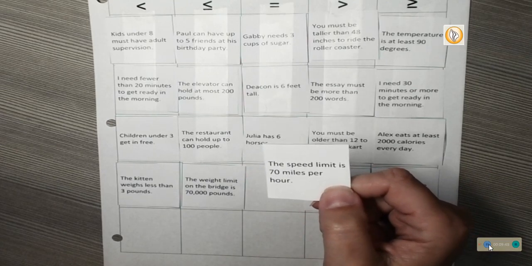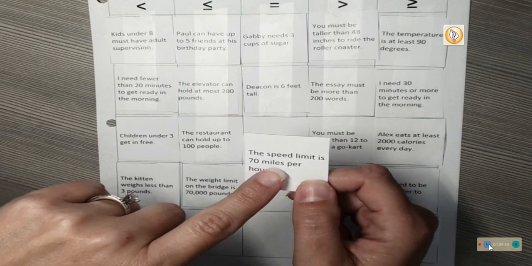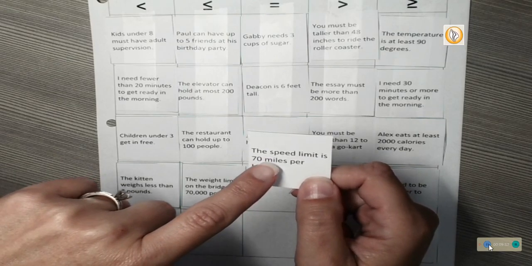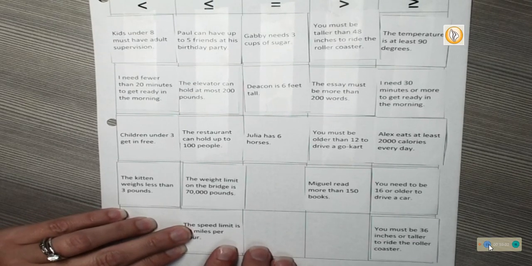A speed limit tells you this is the most you're supposed to go. And where are you supposed to stay from there? You're supposed to stay there or under. This is the maximum you should go. So you're supposed to stay less than or equal to your speed limit.